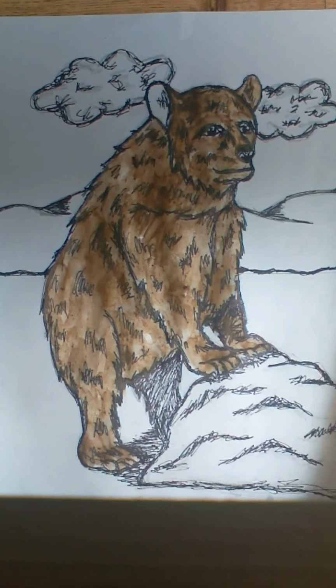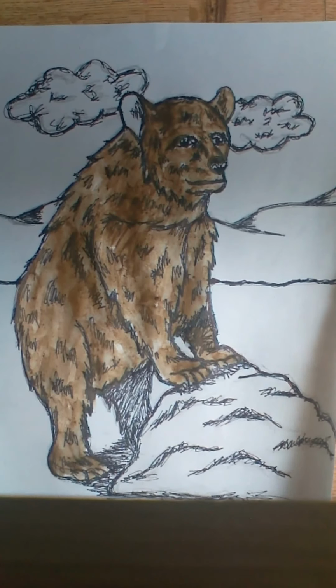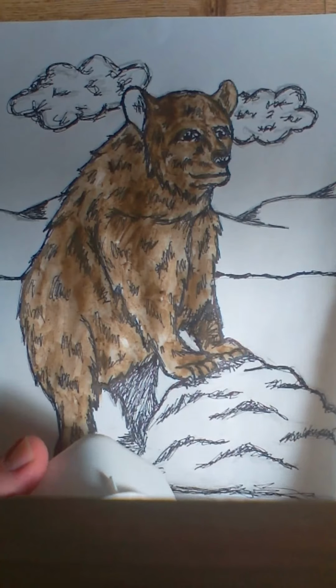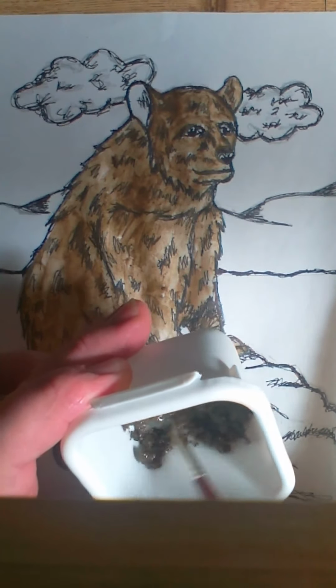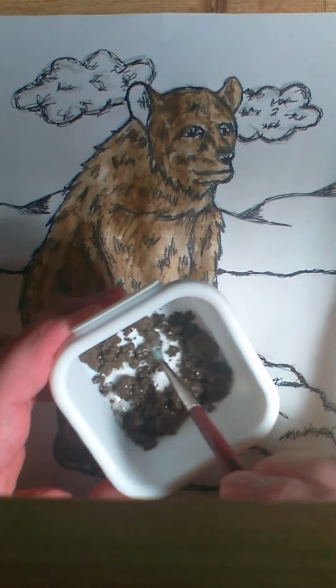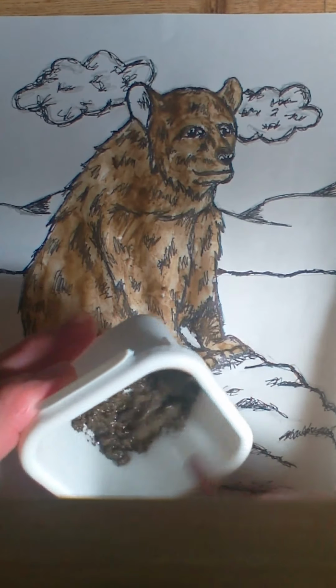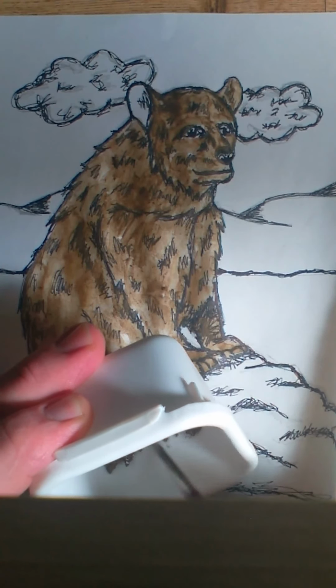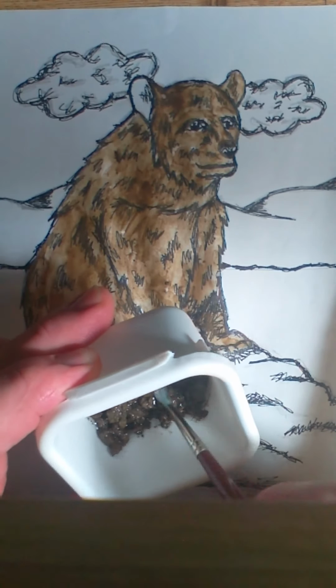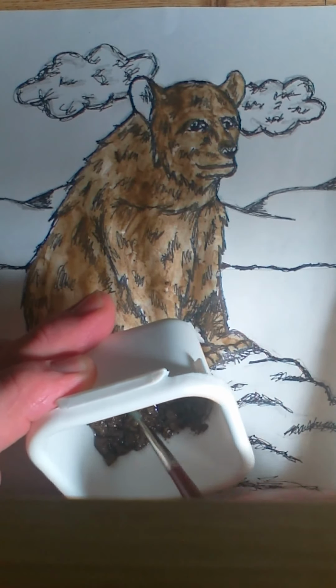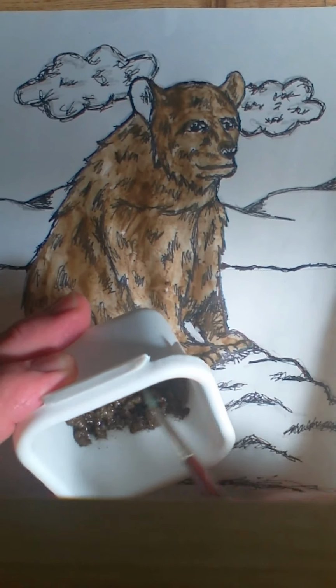Okay, alright, so before I do a little something with the background, let me set aside the water mud paint and see what's going on with the oil mud paint. And I gotta tell you, I don't think it's as workable and as usable as the watery version.